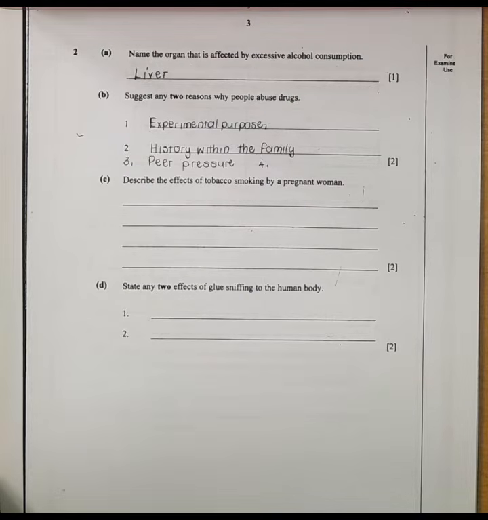Other reasons also include stress due to divorce. There are so many individuals whom I know who started to take drugs after they divorced. Other reasons also include mental health illness, lack of family involvement, poor self-image, and also poor school performance. Let us move on to part C.